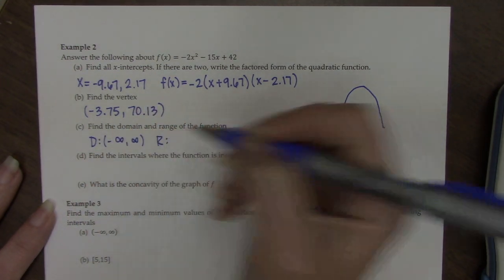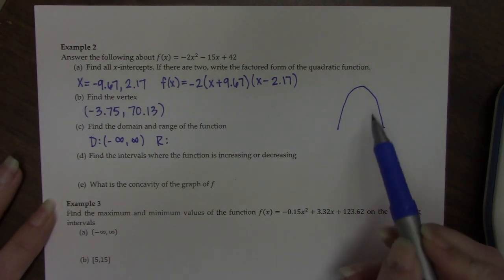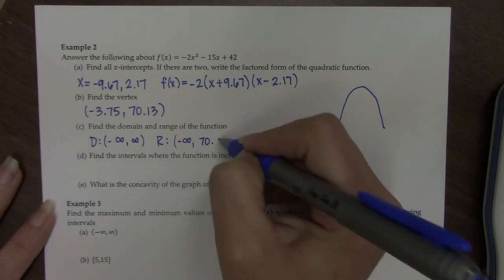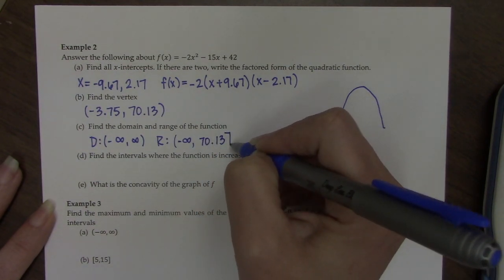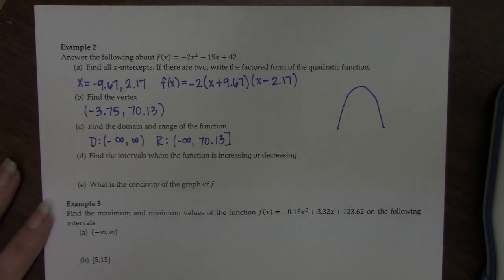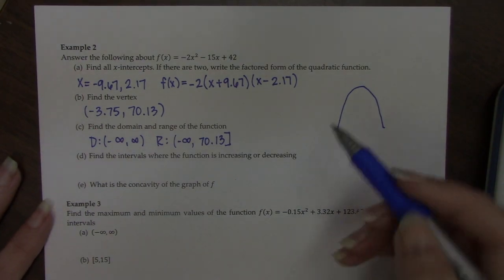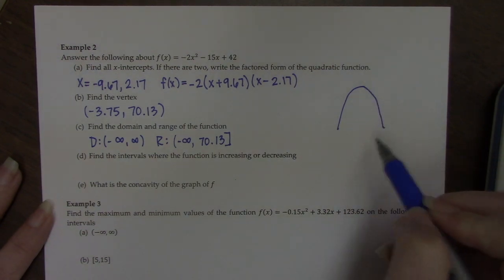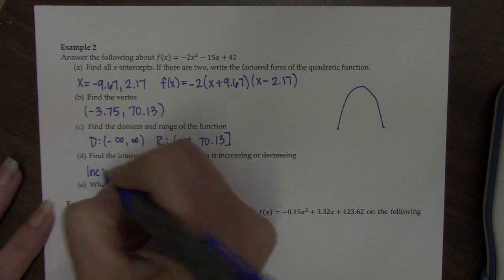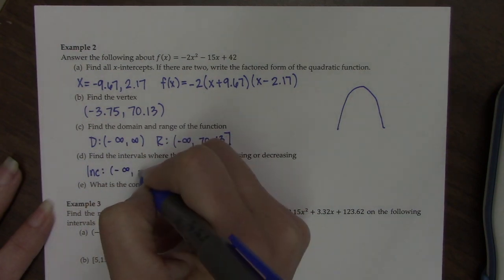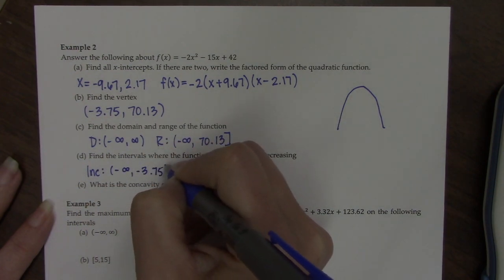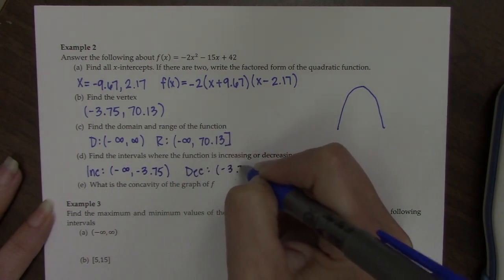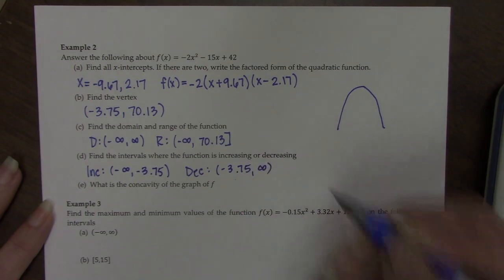And the range, since the graph opens down, I go negative infinity up to the vertex. So negative infinity, and the y value of the vertex was 70.13, and I include that in my range. So to find the intervals of increasing or decreasing, the function's increasing, right, to the vertex, and then decreasing. So we're increasing from negative infinity to negative 3.75, and we decrease from negative 3.75 to infinity.